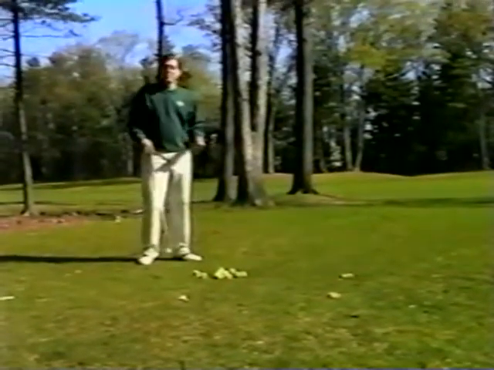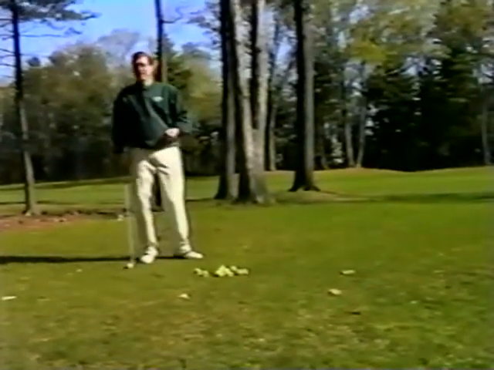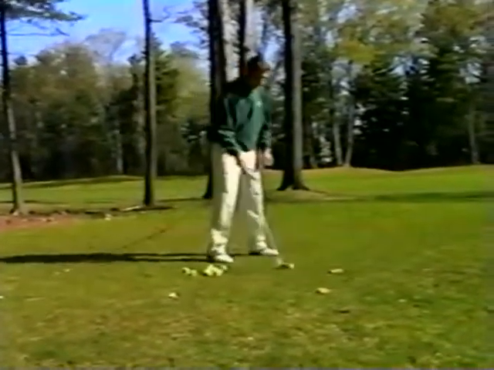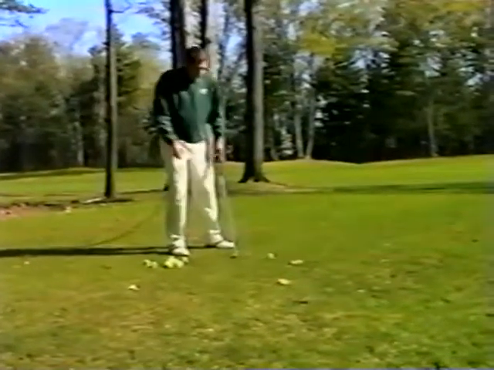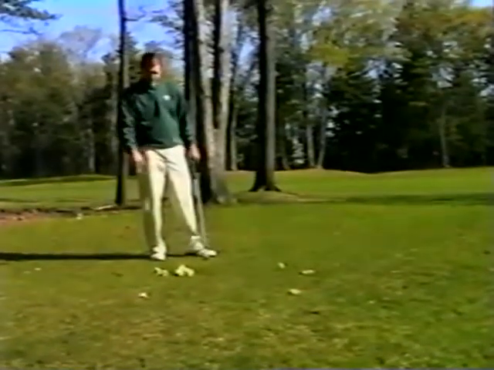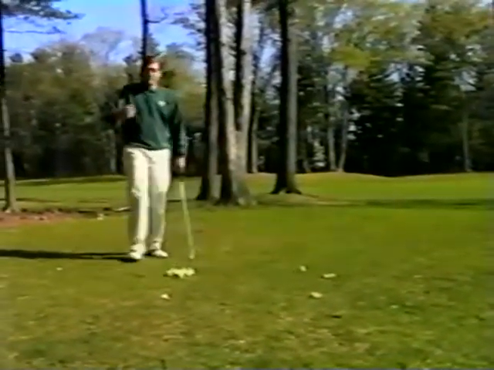You may have heard those cliches, keep your head down, keep your eye on the ball. Well, what does that mean? Keeping your head down, does that mean doing this and burying your head here like this? Or, the old keep your eye on the ball. Obviously, you can't keep your eye physically on the ball. And those are tips to help people.